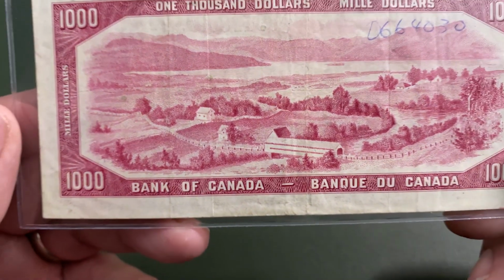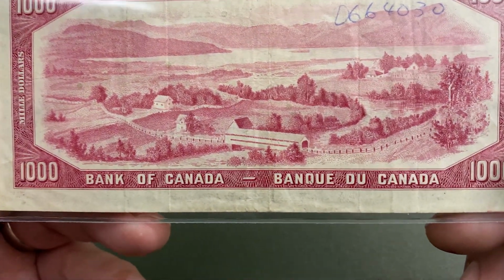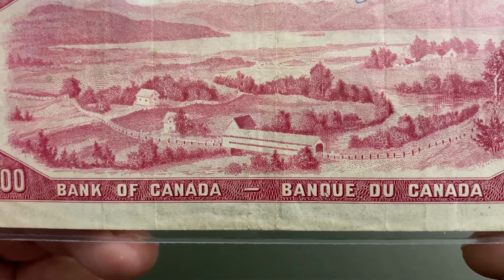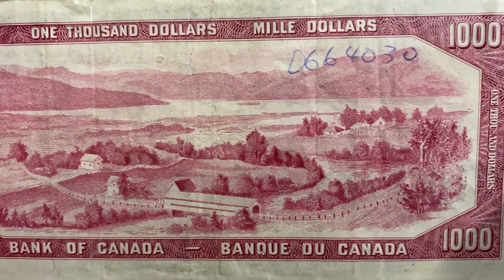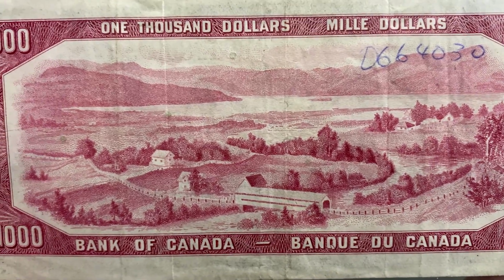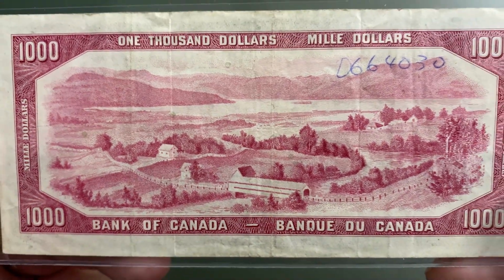The back of the note shows the covered bridge in the village of L'Anse-Saint-Jean, Quebec, and in the background the Saguenay River fjord. This note is on loan from my brother-in-law again. Thank you, Greg, I really appreciate it. It's just really cool to hold any $1,000 banknote.